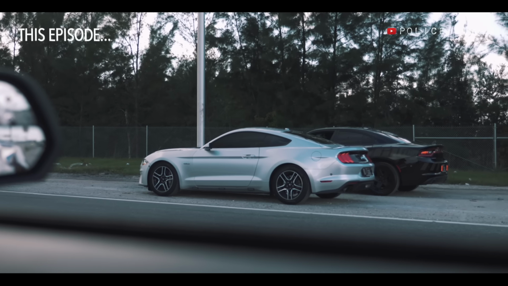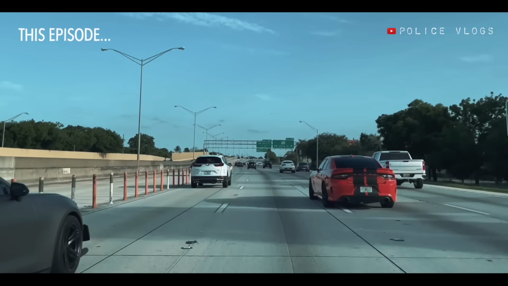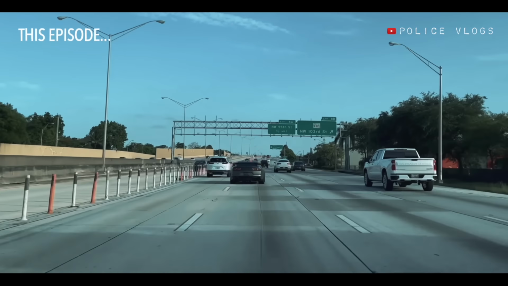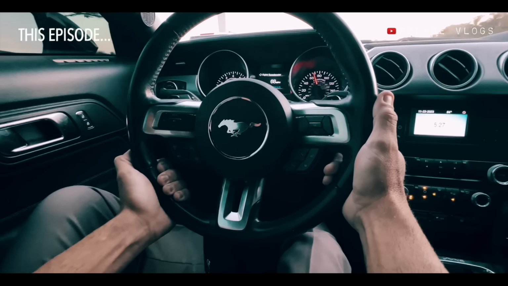Being in this unmarked car, these types of violations occur more frequently, and you get to witness that. 191, red Charger outside lane.